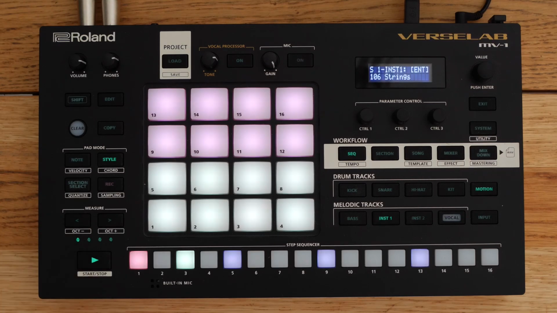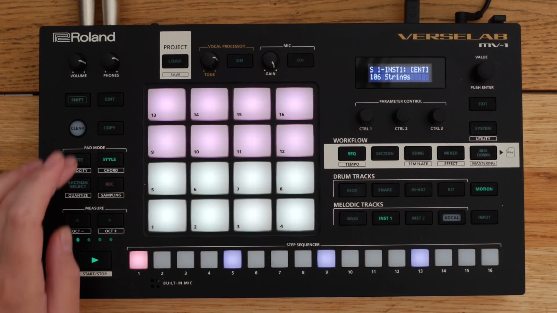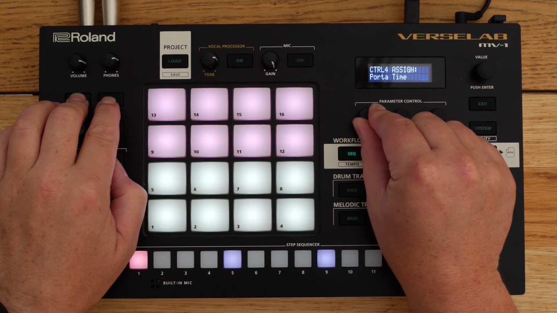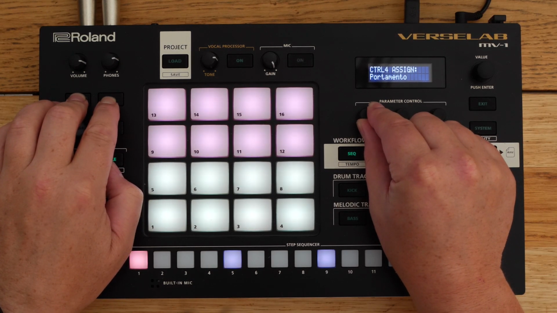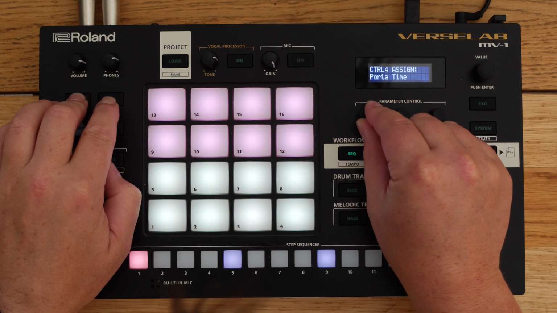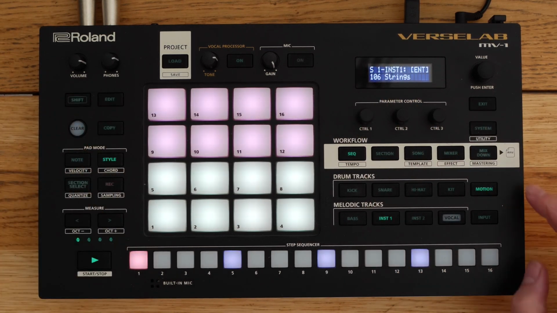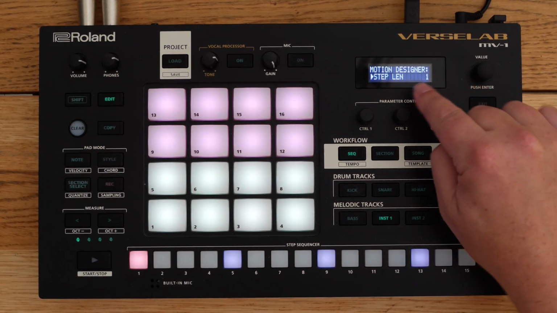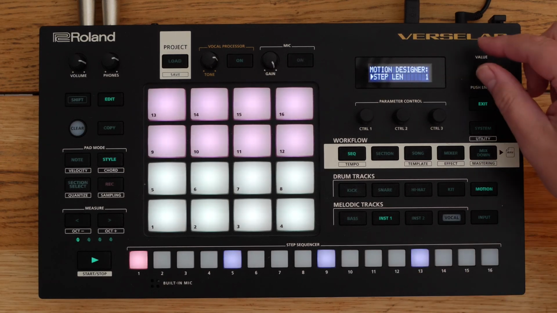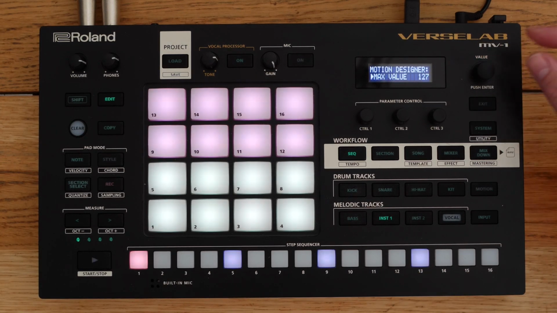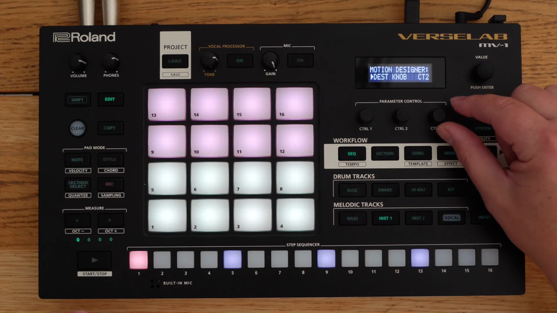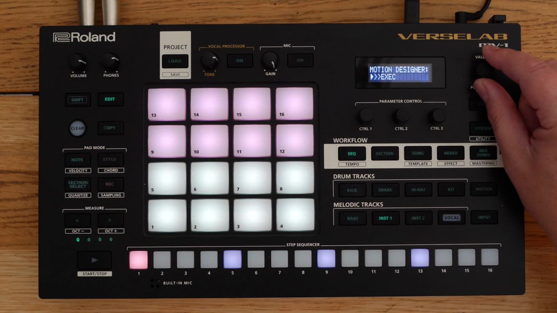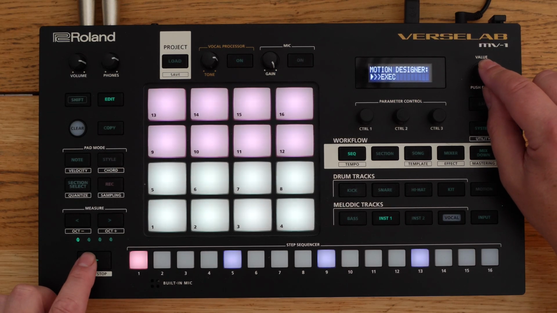Here we've got a nice little Juno pad. So shift, edit, and 1. Let's put controller 4 that we never had before onto the cutoff. There we go. Then let's go into edit the motion, motion designer, random. We'll put step length of 1 so it changes on every step. Minimum value 0, maximum value 127. Destination knob, we'll put that on CT4, which is the cutoff. Execute.